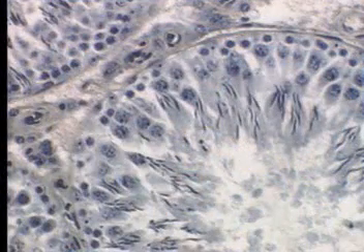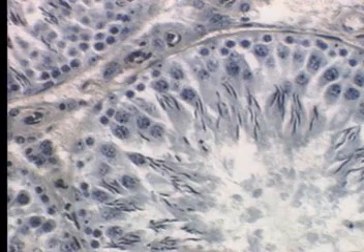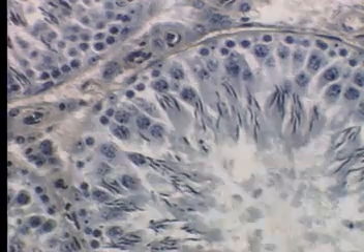Meiosis is similar to mitosis in many ways, but in other ways it is quite different. Now let's take a closer look at some of the details of this fascinating process.